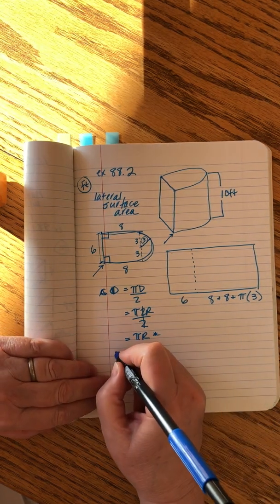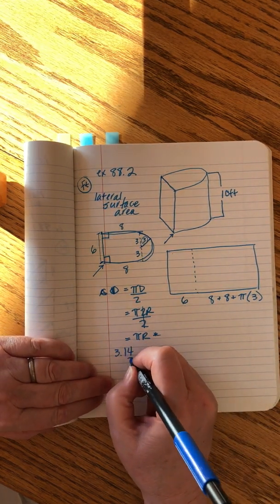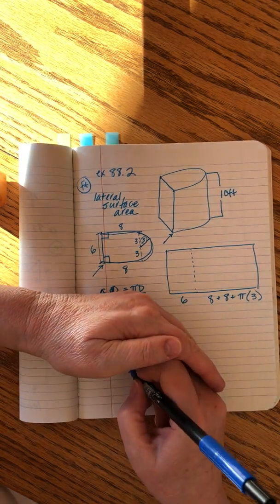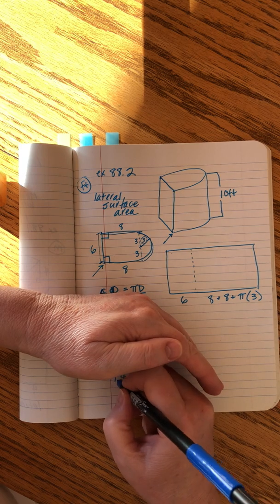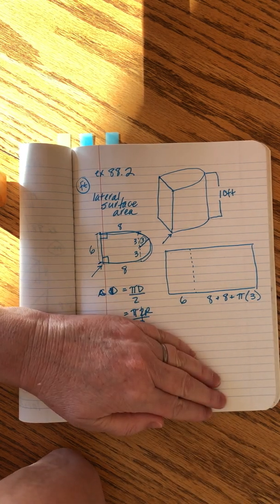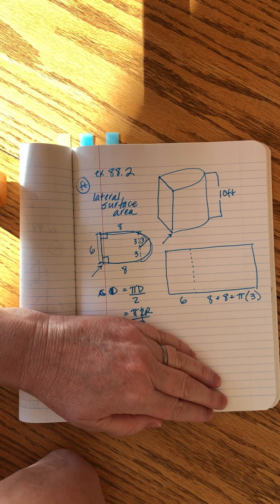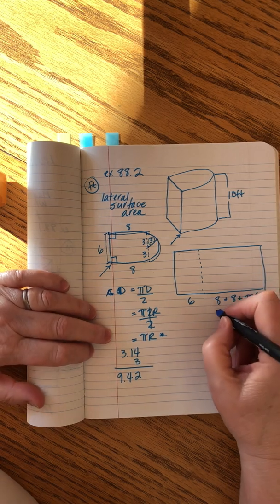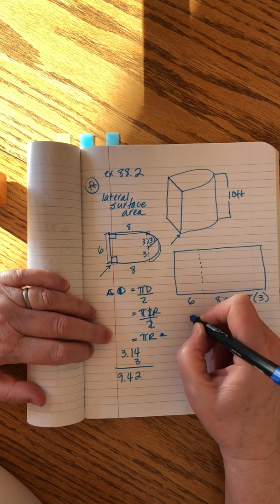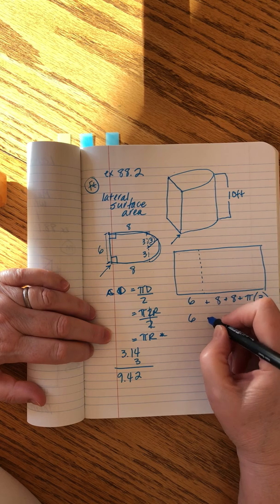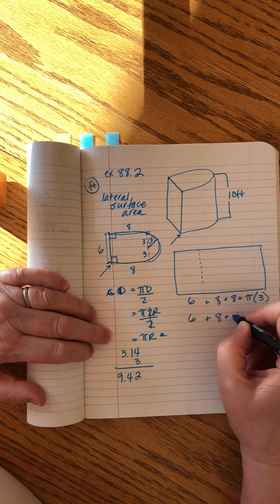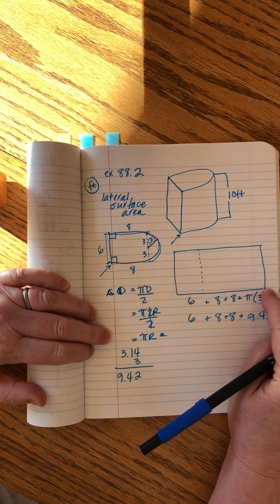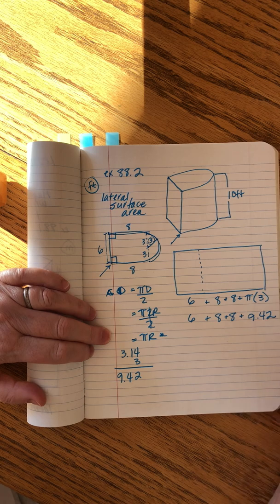All right, let's find out what is pi times the radius. 3.14 times 3. I'll give you 10 seconds to do this with me. $9.42. So it's going to be 6, and we're adding all of this. 6 plus 8 plus 8 plus 9.42. That is the dimension of this. So we can add that all together.